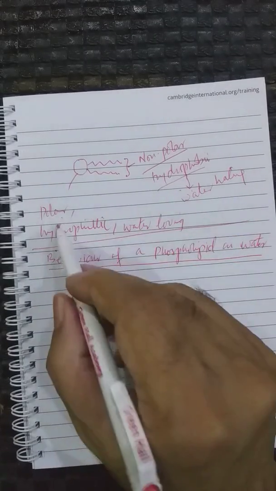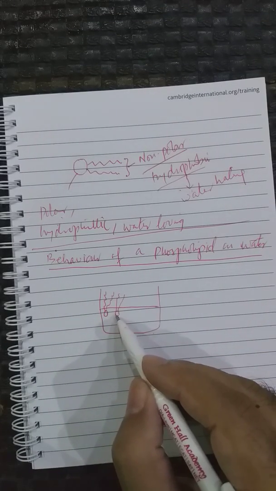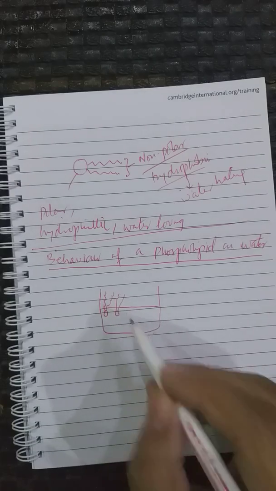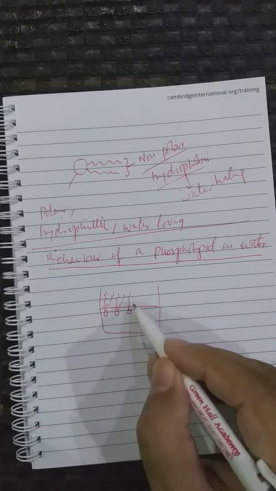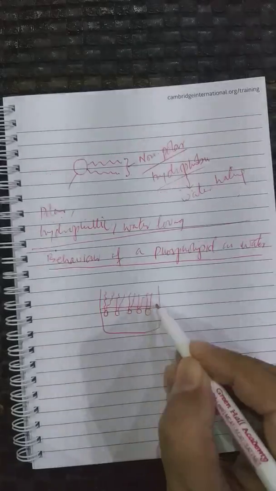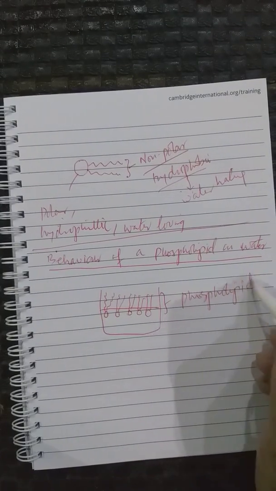So as this head is hydrophilic, the heads are submerged in water and make hydrogen bonding with the water, whereas the tails are projected out of the water. This makes a layer of phospholipids on the surface of water known as a phospholipid monolayer.